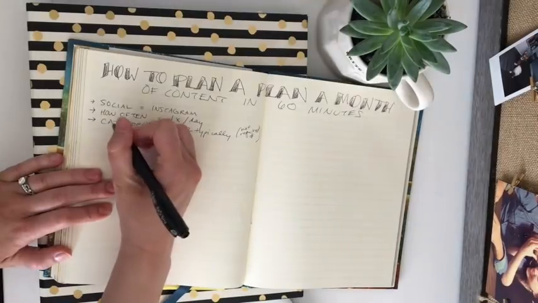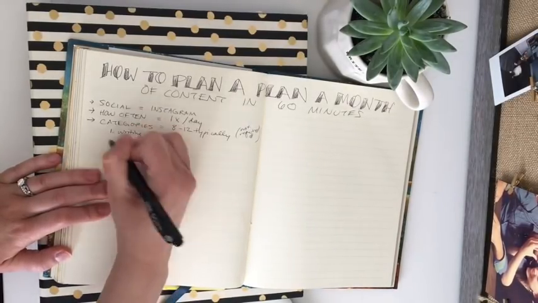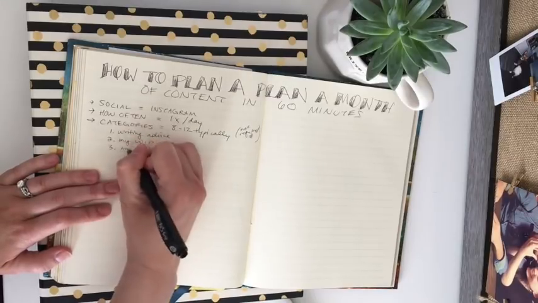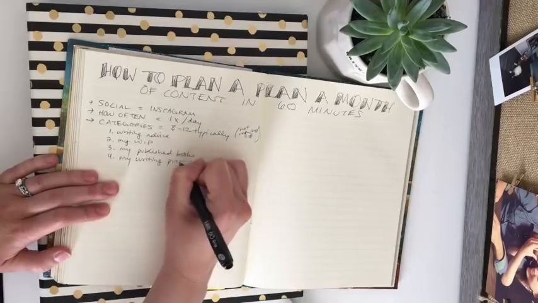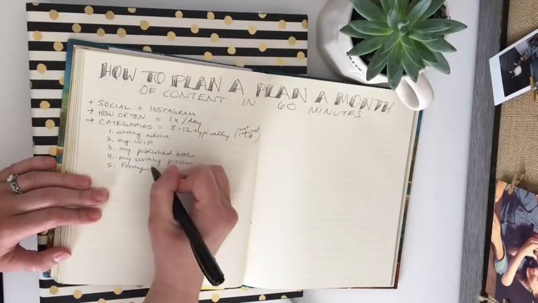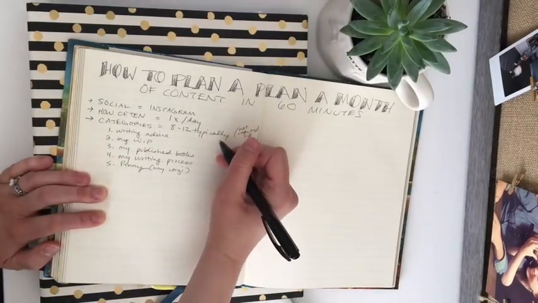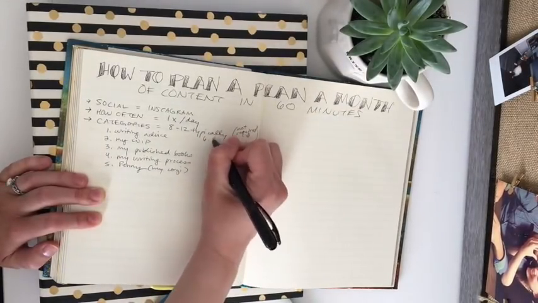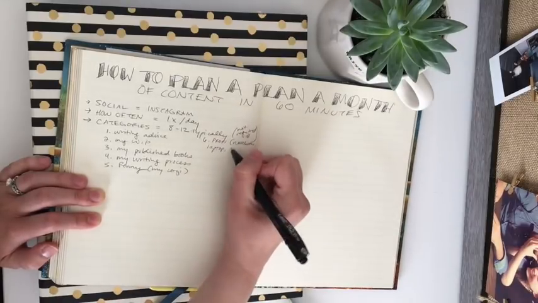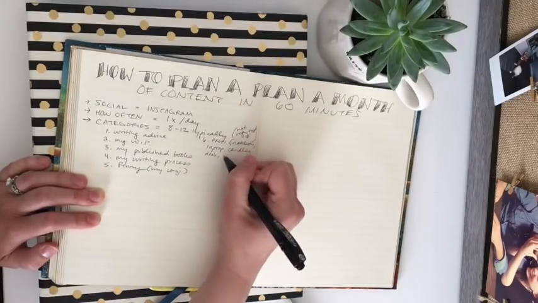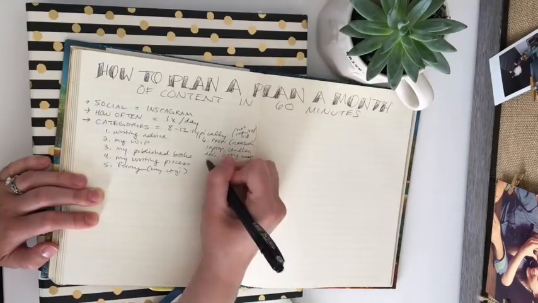So for example, let's say I have writing advice, my WIP, my published books. My writing process is definitely one for me. This is very specific to me, but Penny, aka my corgi, is definitely a category. I could also use a category like props, for example. Something like notebooks. My laptop would probably be considered a prop. So are my candles, my desk, writing mugs. I could even say mugs in general.